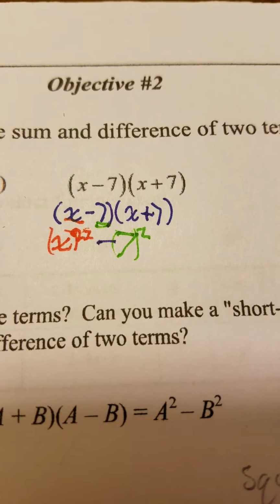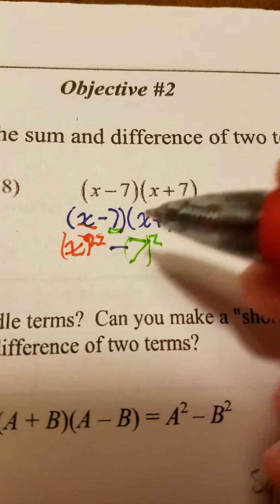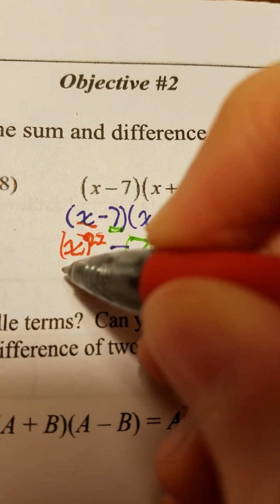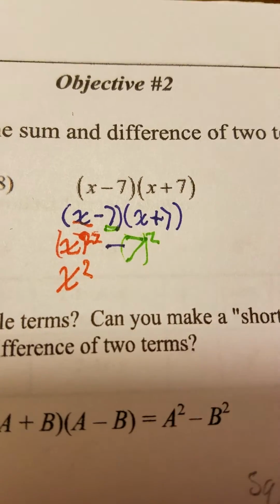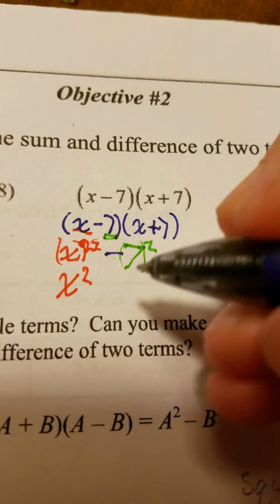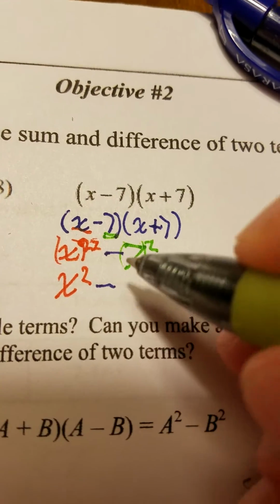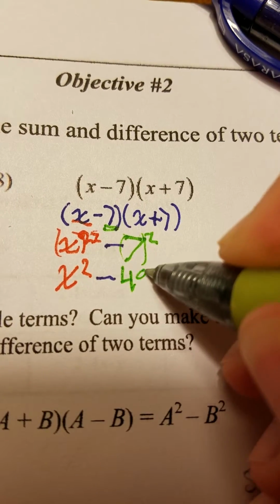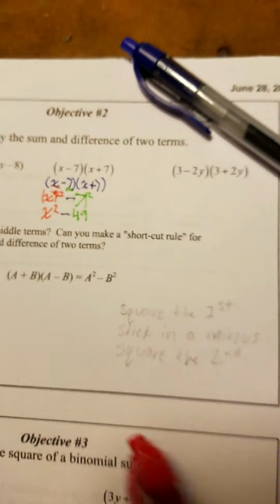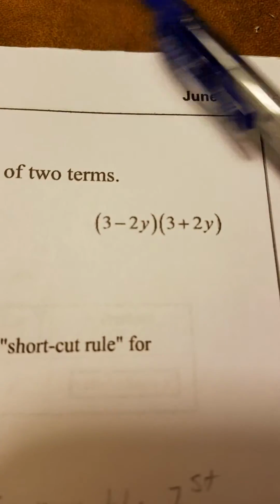So then you ask yourself, and then you simplify. So, x squared equals what? X squared. And minus, stick your minus sign up in there. And then 7 squared. What is 7 squared? 7 times 7 equals 49. Good job.